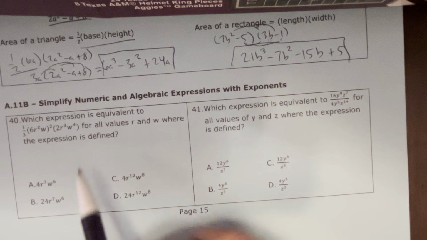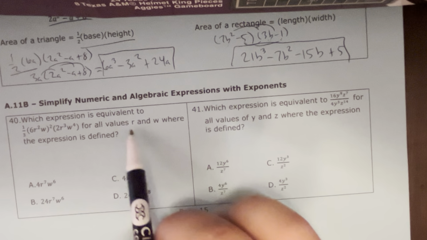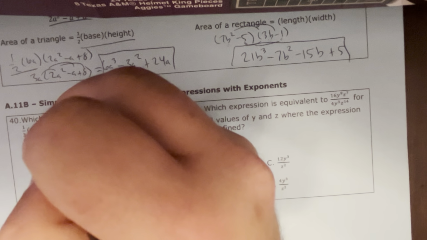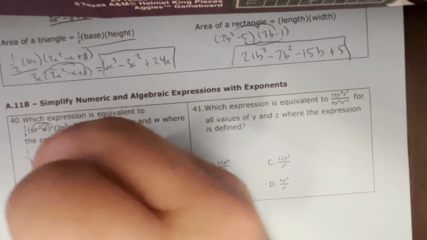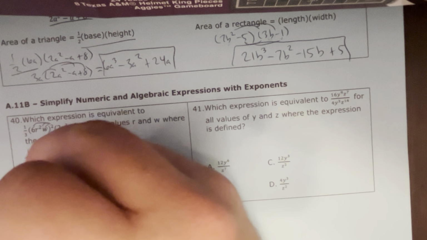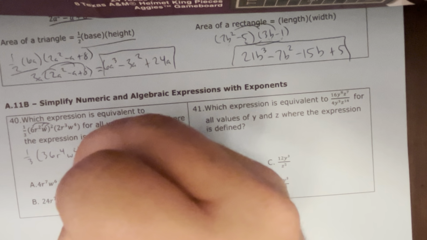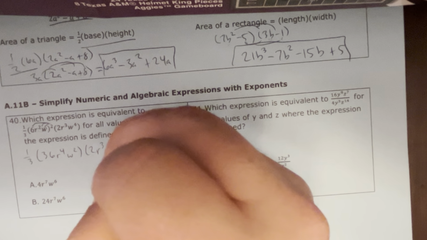Number 40, which expression is equivalent to all of this for all values r and w? And so one thing you can do is plug in and see which one matches. I'll do it without. We're going to distribute this. 2 is going to go to everything first. So we have the 1/3 on the outside. That becomes 6 squared, which is 36, r to the 4th, and w squared. And then 2r cubed, w to the 4th.